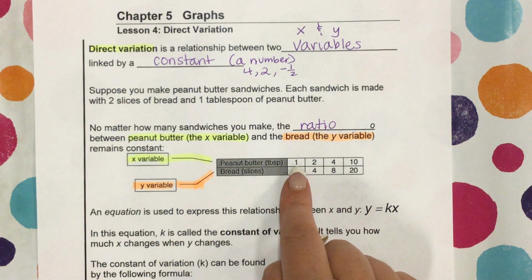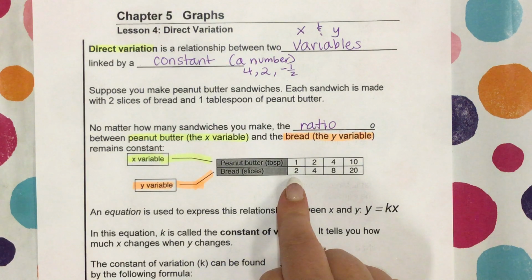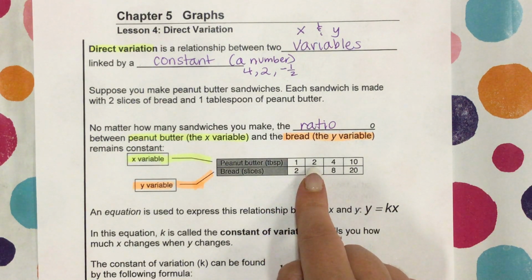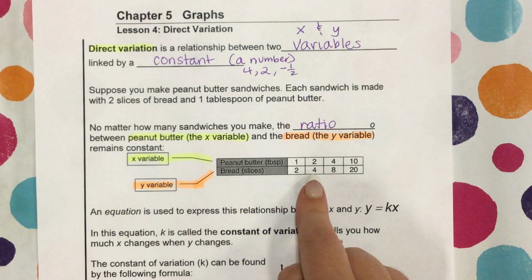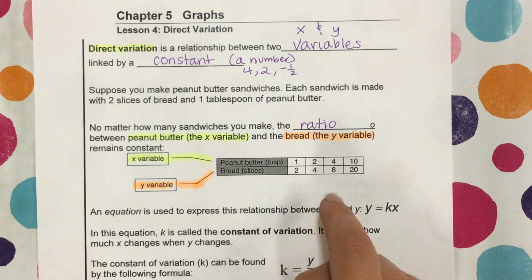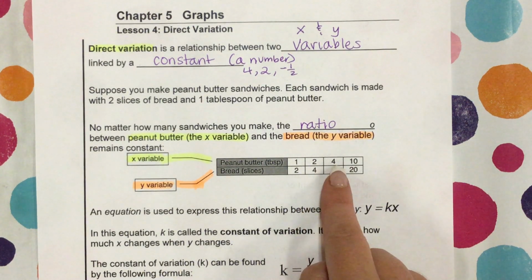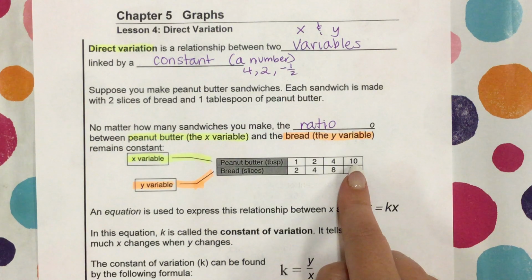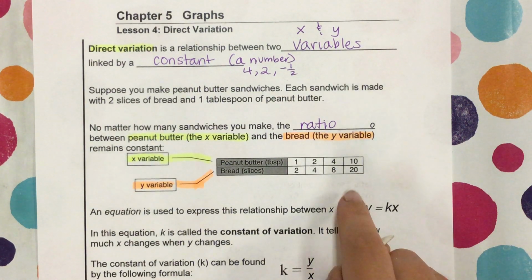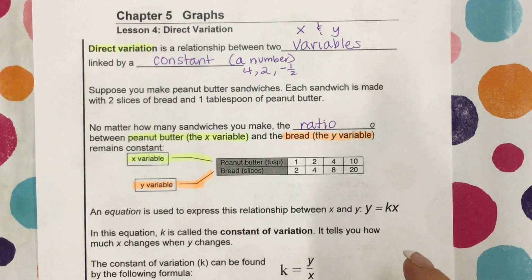So if you use 1 tablespoon of peanut butter, that means you're going to have 2 slices of bread. If you use 2 tablespoons of peanut butter, then you're going to have 4 slices of bread because it's representing 2 sandwiches. If you use 4 tablespoons of butter, then you'd use 8 slices of bread. And if you use 10 tablespoons of peanut butter, then you'd use 20 pieces of bread.